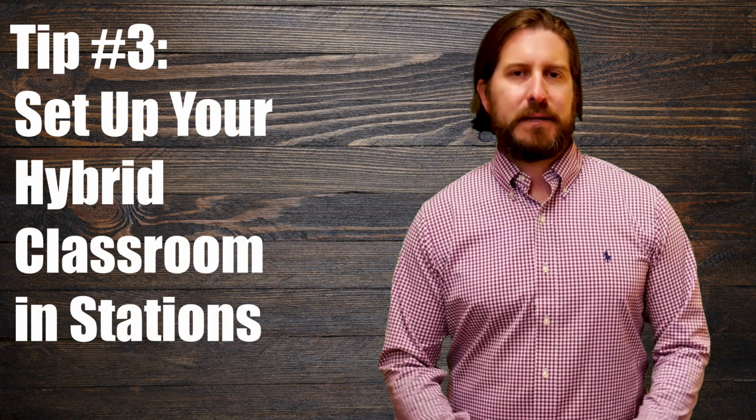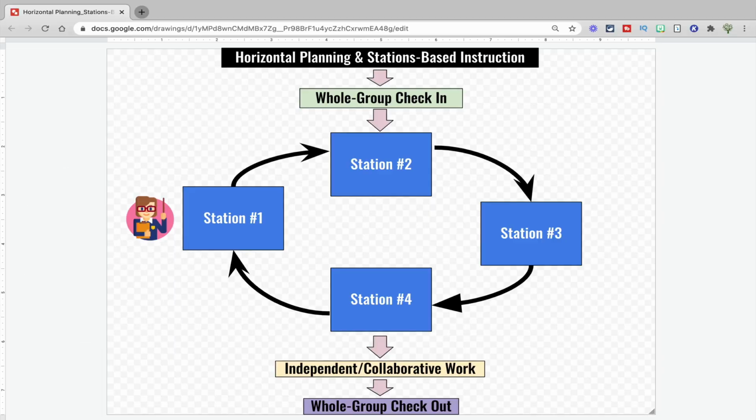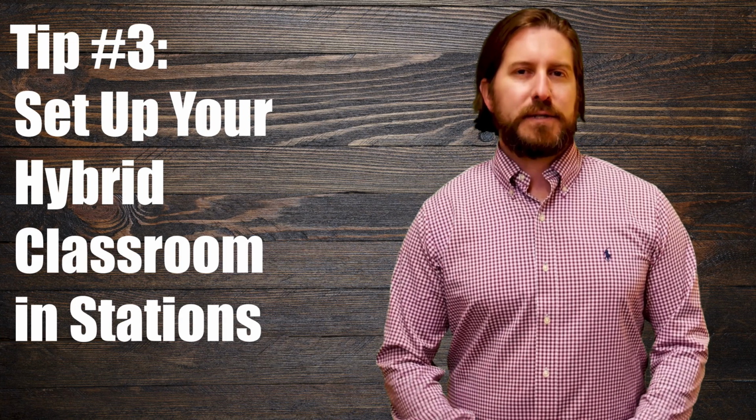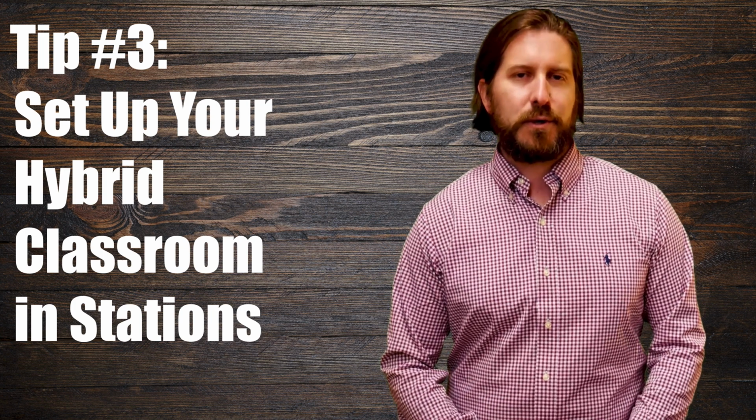Stations are inherently asynchronous because you can't be at every station at once. Having the large majority of your students working on independent, self-paced activities will open up your time and space to work with students in smaller groups. That's going to reduce the impact of the unique challenges of teaching in-person and virtual learners at the same time.